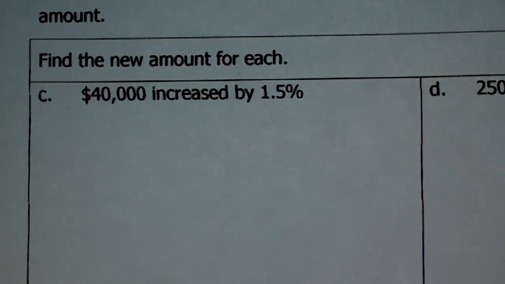So our first step here, what do you think the first step would be? You can pause and think about it if you want, or you can just wait for the answer and I'll say it. You know that's what's going to happen. But if you thought about it, don't we need to know what 1.5% of 40,000 is? That's kind of important, isn't it? So we're trying to figure out that new amount, right?